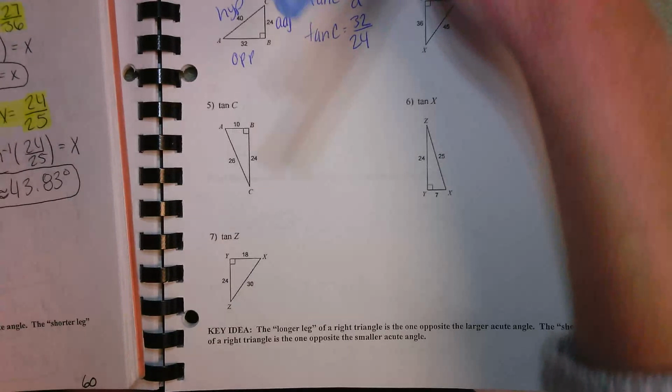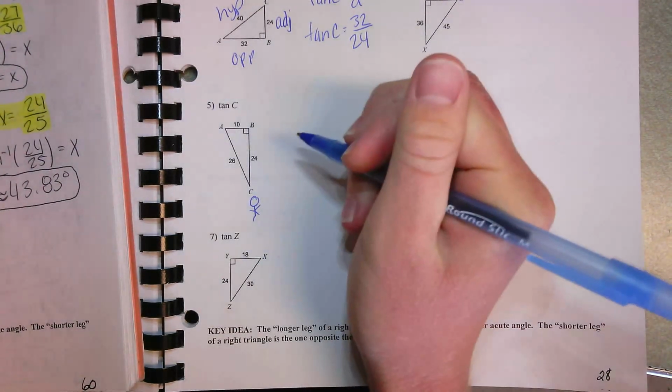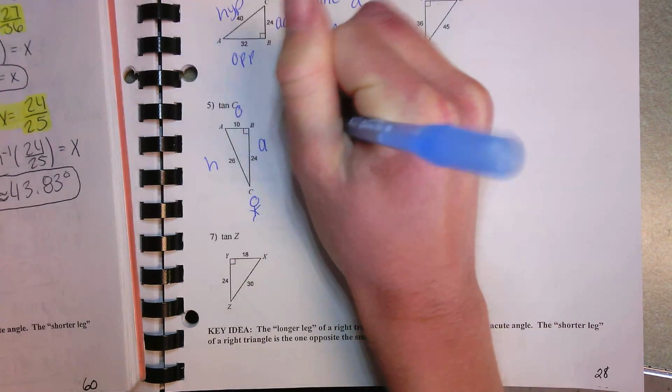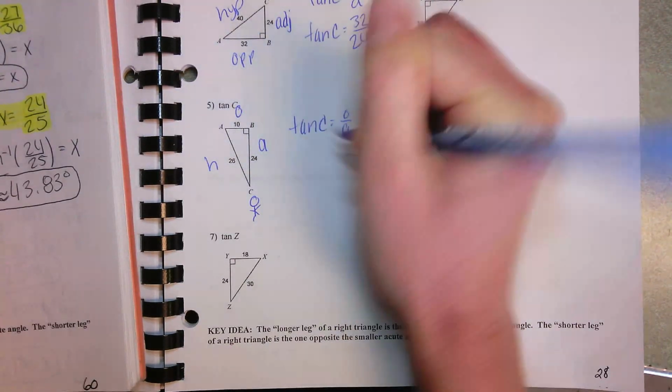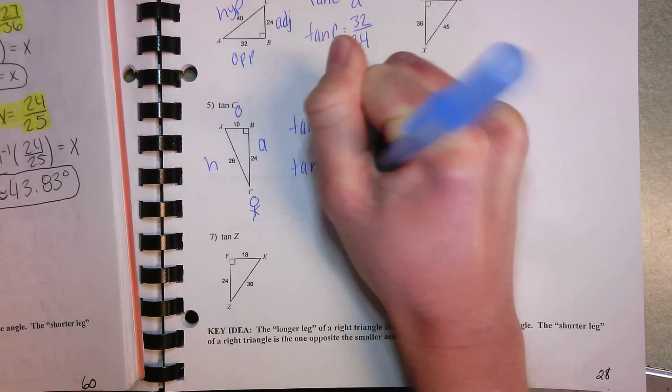All right, let's look at 5. Again, tangent of C, so find where that angle is that they're talking about. This is my opposite, my adjacent, and my hypotenuse. So the tangent of C is equal to 10 over 24.